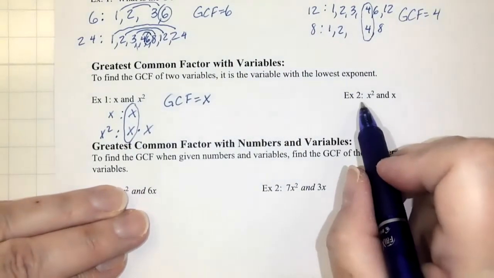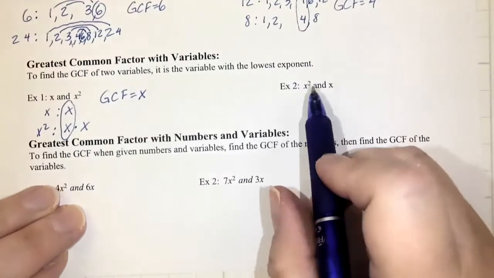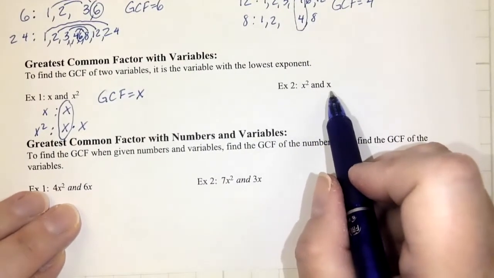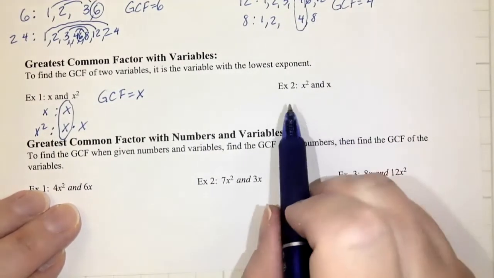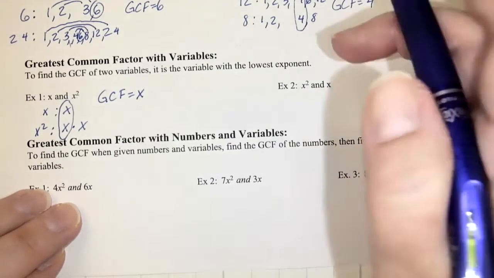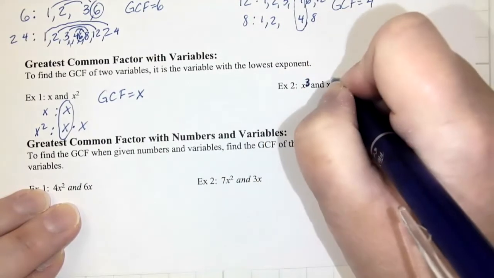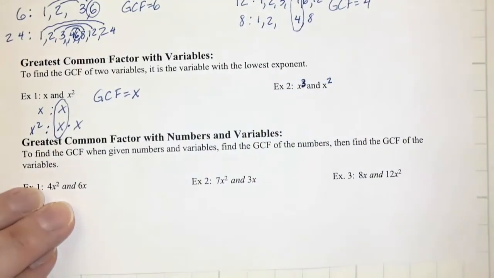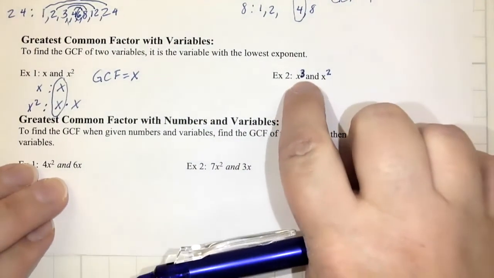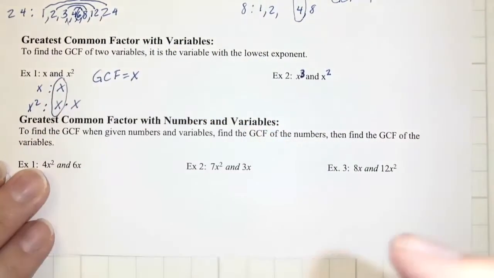All right, let's look at example. Actually, example 2 is the same thing, just in a different order. So let's make this one x to the third. And let's just make that one x to the second, okay? So let's just change that a little bit just so it's not an identical problem.